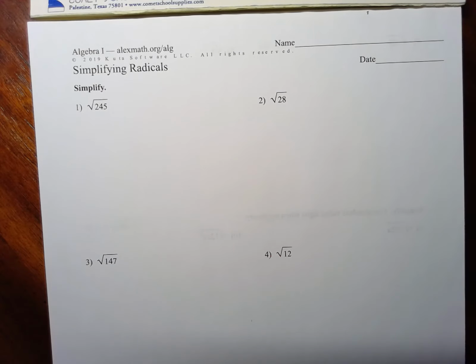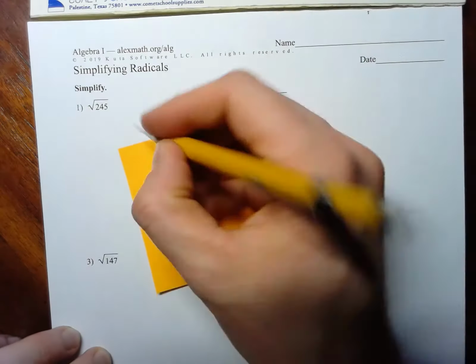Now we're going to be doing simplifying radicals, and essentially this is a really big test in whether or not you can see factors of numbers. So I'm going to write this down right here, really big.